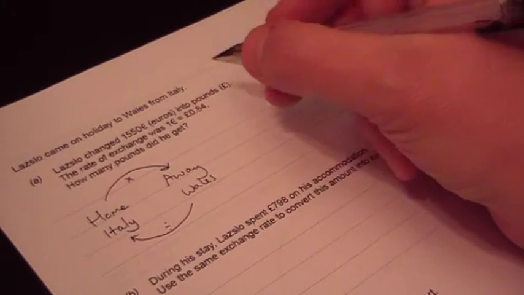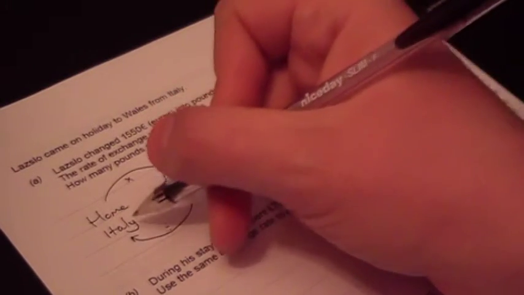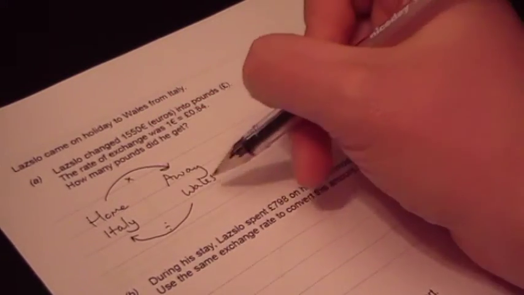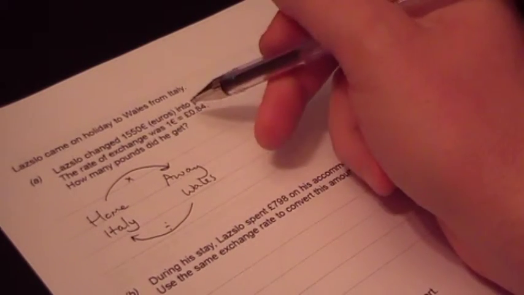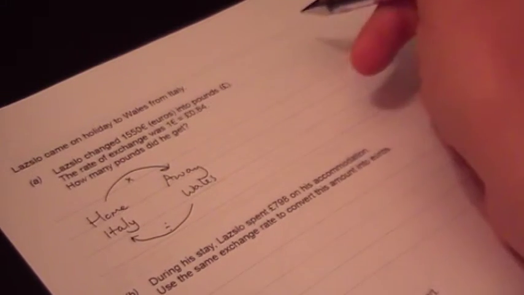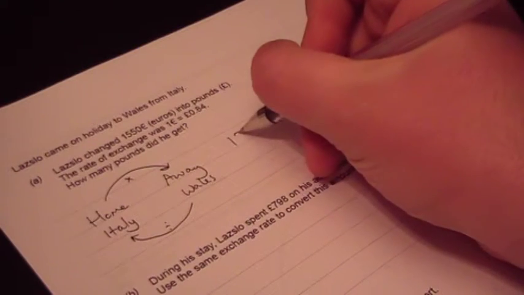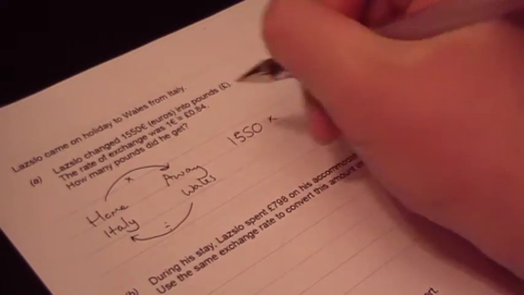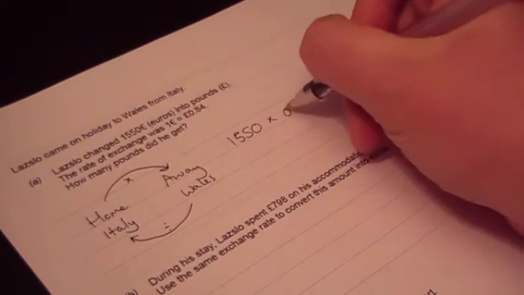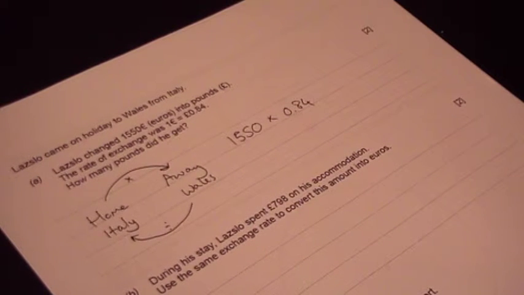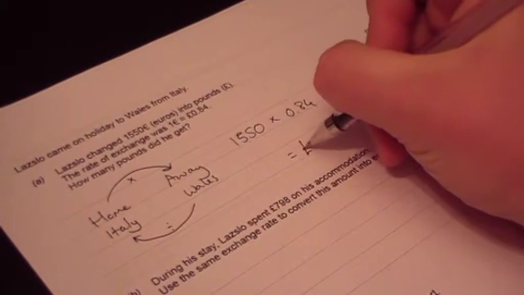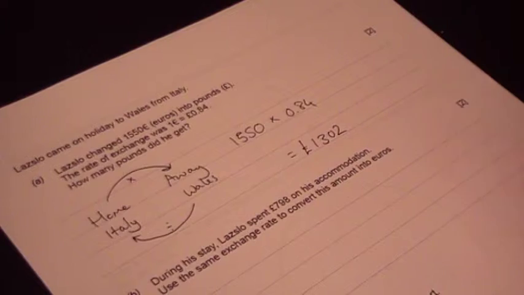He changed 1550 euros, which is his home money, into pounds, which is his foreign money. And the rate of exchange was €1 equals £0.84. So I'm going to take the 1550 and times it by the rate 0.84 to find out how much British pounds he received, which is £1,302.